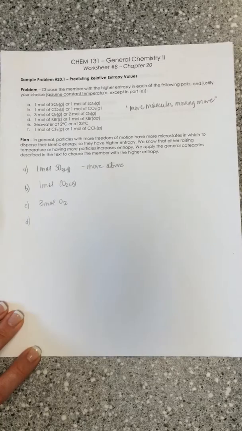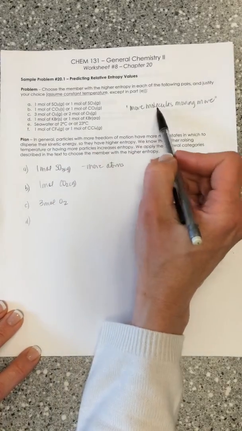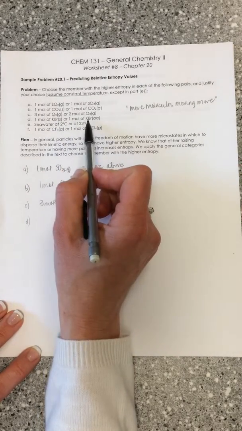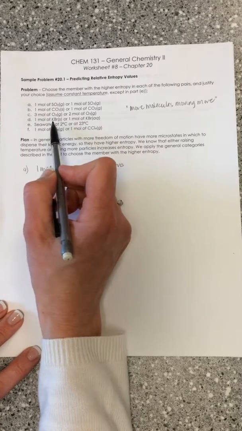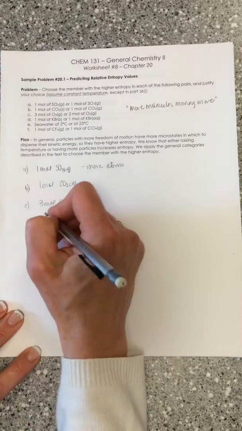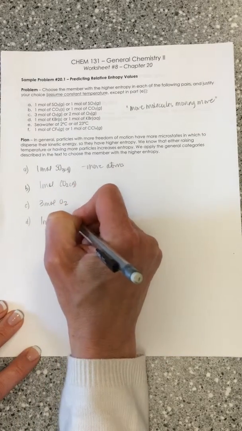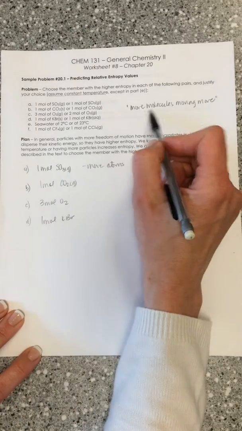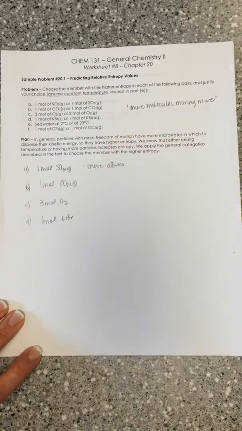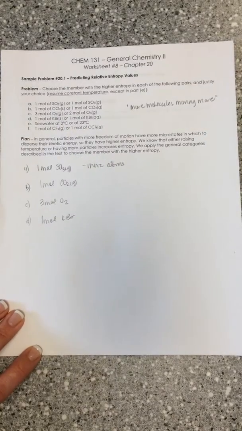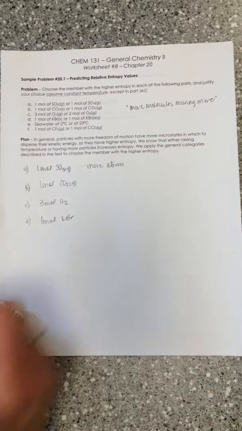D says 1 mole of KBr solid or 1 mole of KBr aqueous. So again, if we apply more molecules moving more and we think about what it really means to go from a solid to aqueous, this isn't truly a phase change, but it is a situation that creates more disorder in the system by breaking apart these ions. So in this case, 1 mole of KBr aqueous is going to have a greater amount of entropy because we've allowed those molecules, and not really molecules, they're ions in this situation, to move more. They're not specifically ordered in the crystal lattice of our ionic solid.